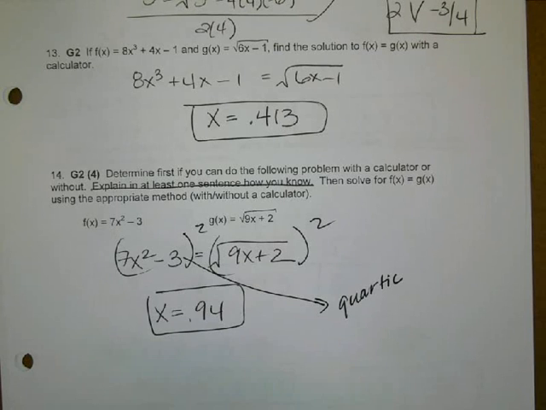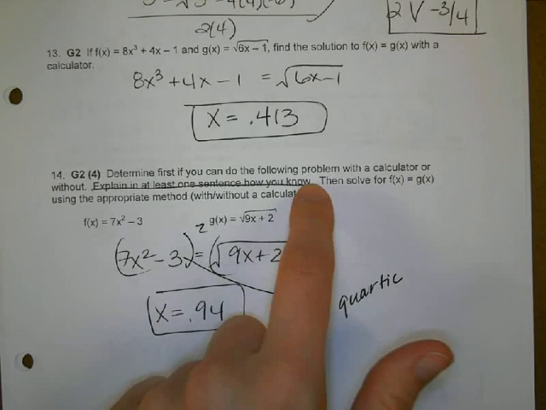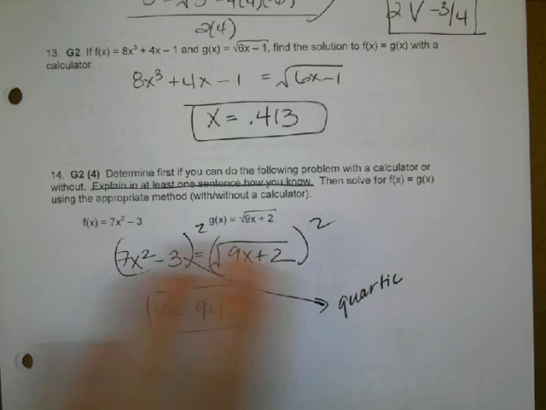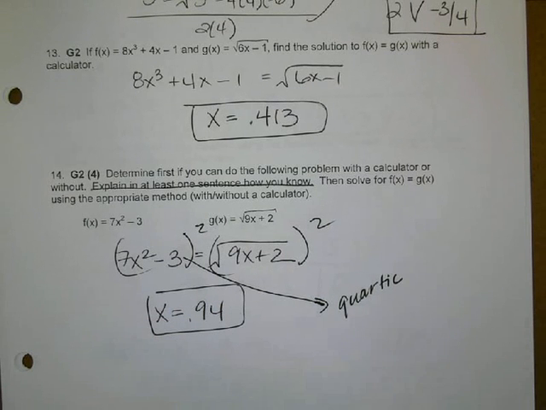So that would be the reasoning that I would need to hear from you, is that you've thought through, okay, if I solved it algebraically, this is what I would have to do, but it would make it a quartic, so that would be too difficult to do easily. Like, you could do it, but it's too difficult to do easily by hand, so that's why I went with a calculator.